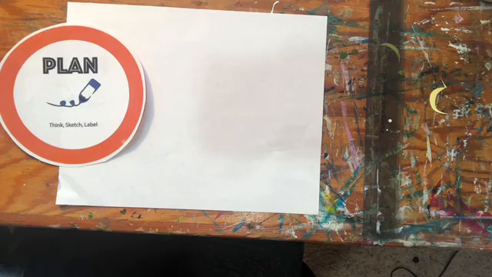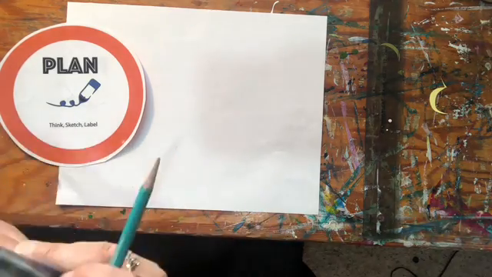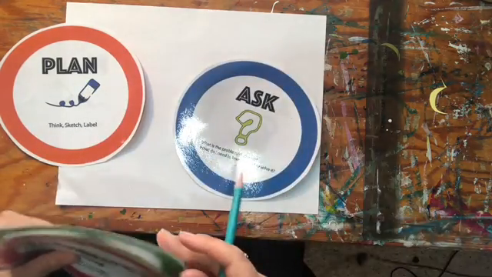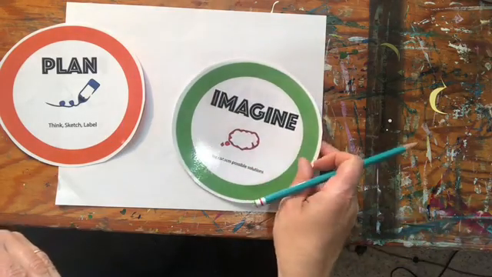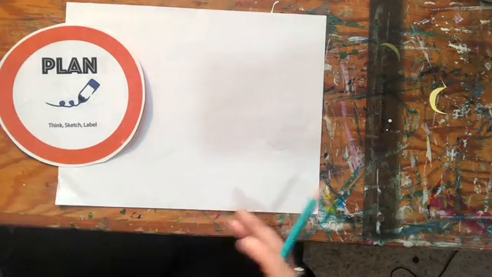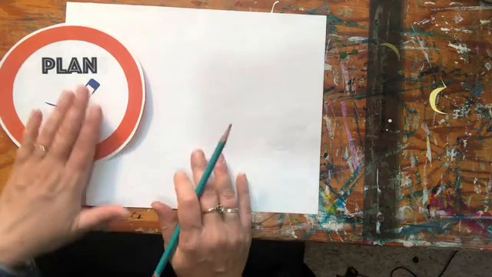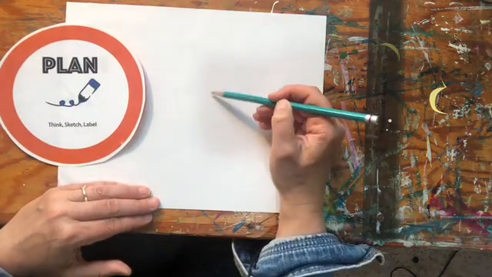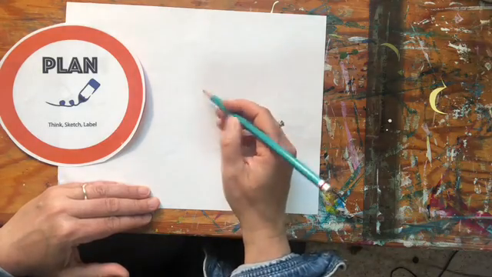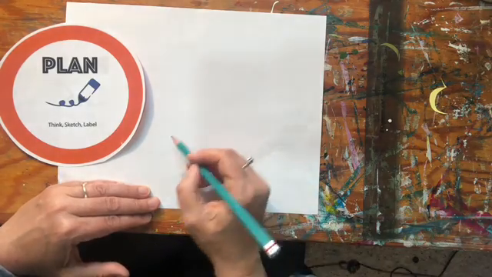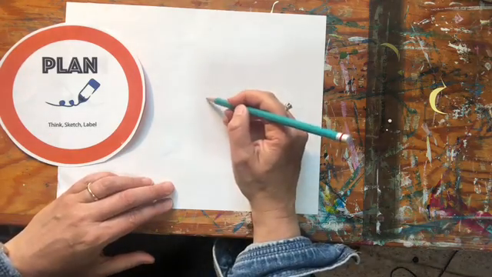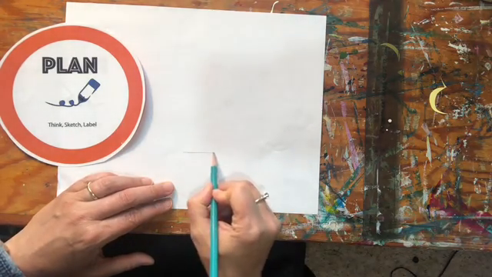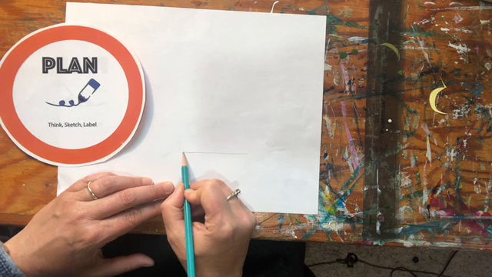All right, so we already talked a little bit about how we can ask questions. We can think about imagining different ways to solve the problem. Now I'm going to pick one way and start to draw out my plan. So I know I have Max, and I know I have two stick type things, and I know I have two flat type materials.